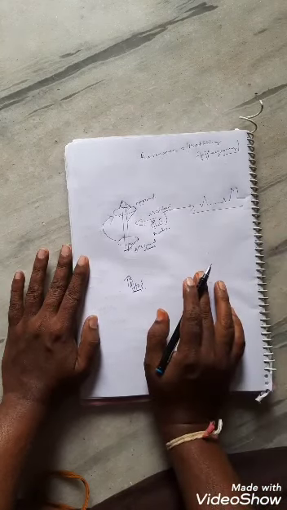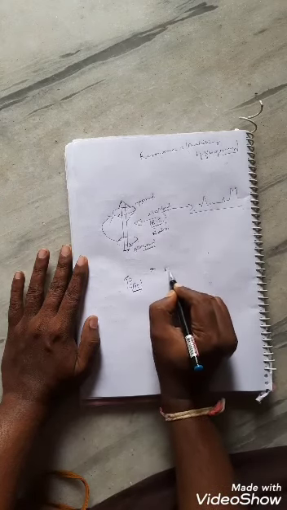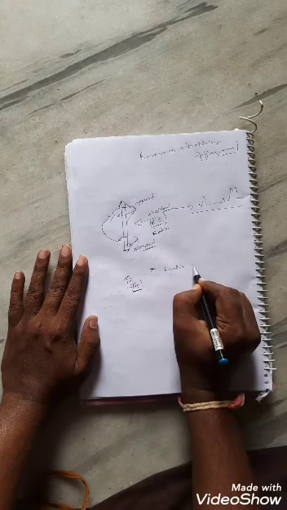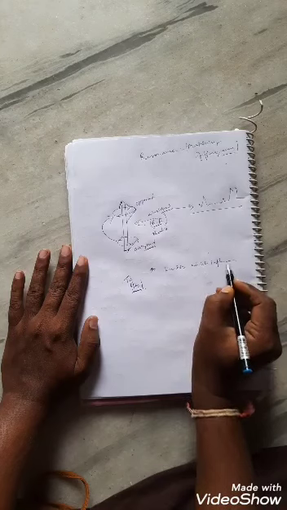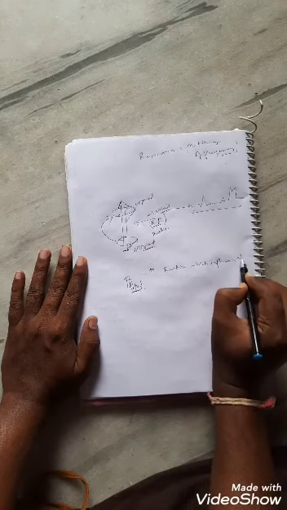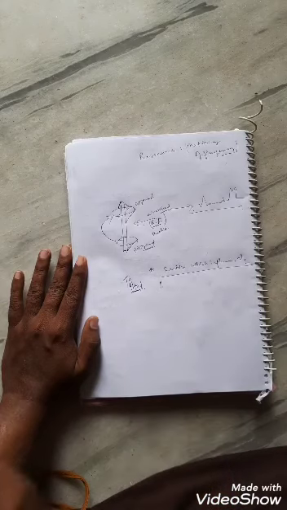So there are a few factors which influence the precessional frequency or Larmor frequency.